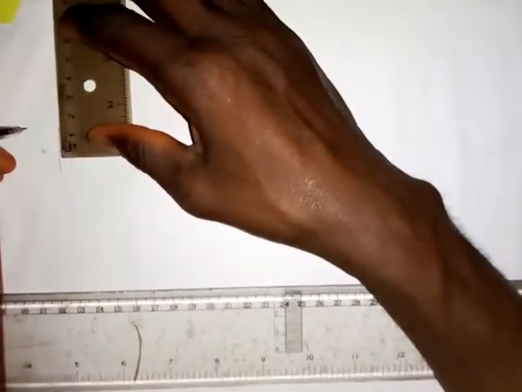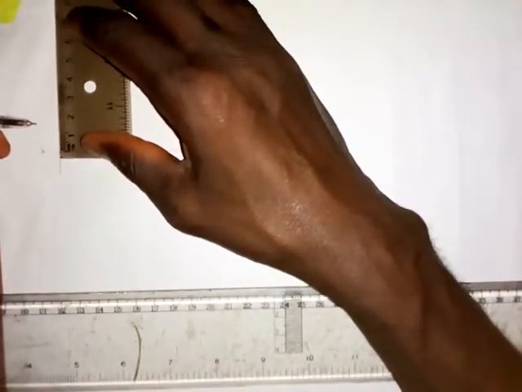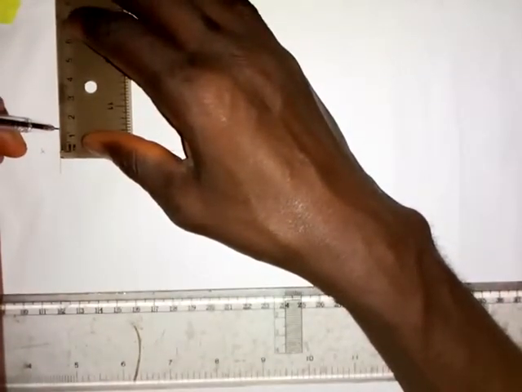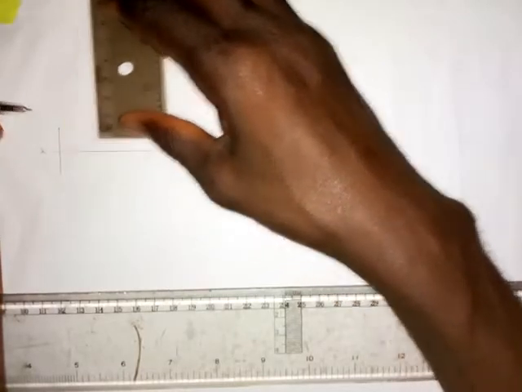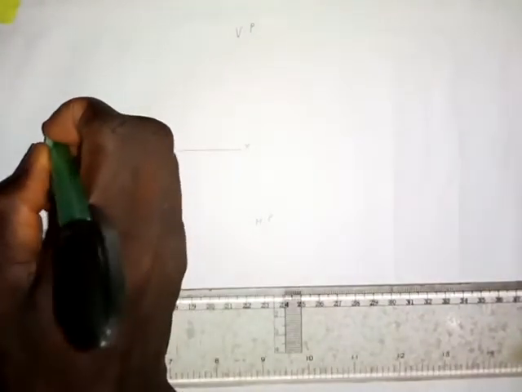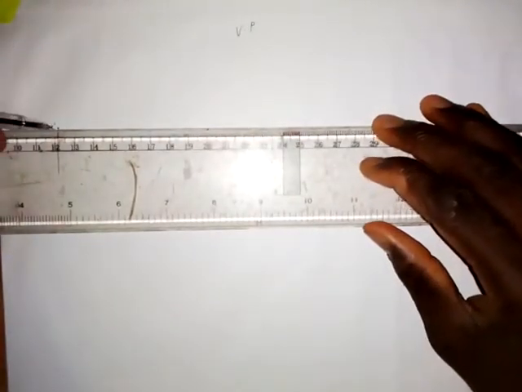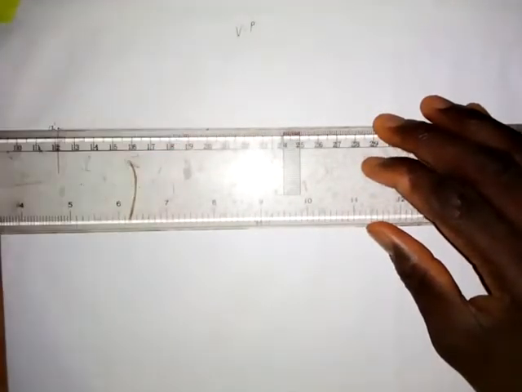So you take a measurement of 12 millimeters from this point on the XY line, 12 millimeters up the vertical plane. So this is 12 millimeters. Then this point, you call it A prime. So this point is A prime. Then from this point, draw a horizontal line.